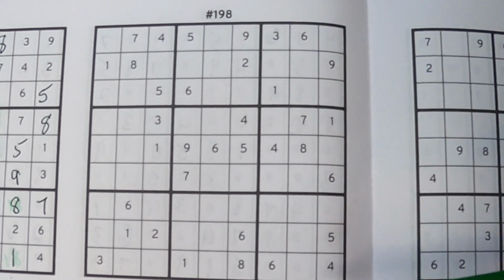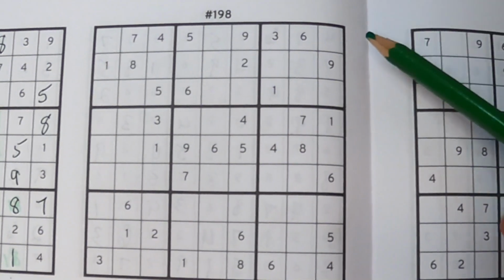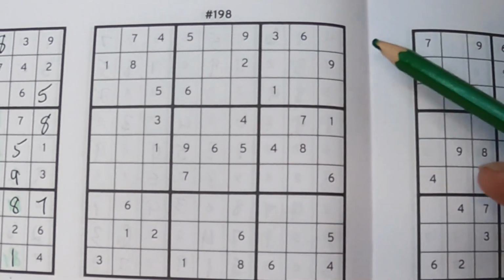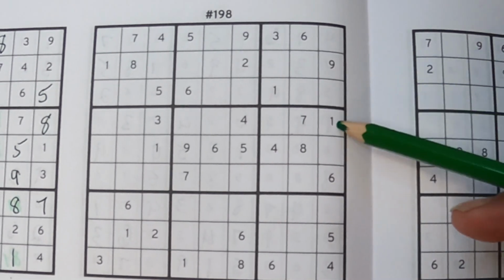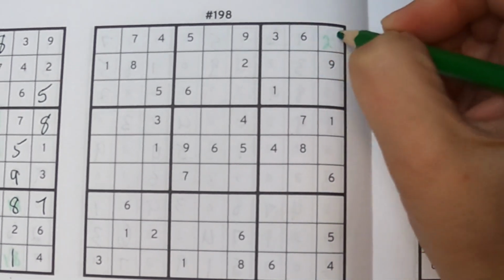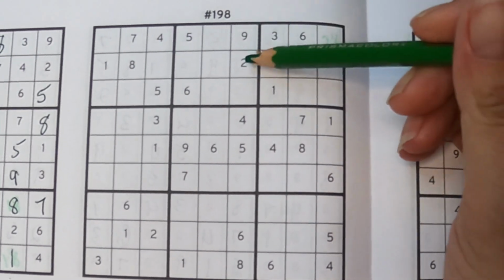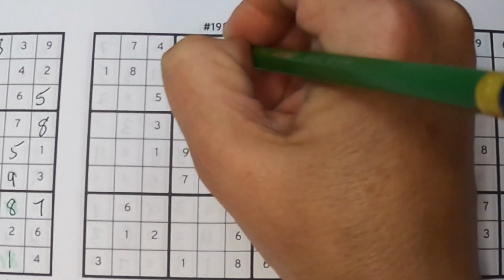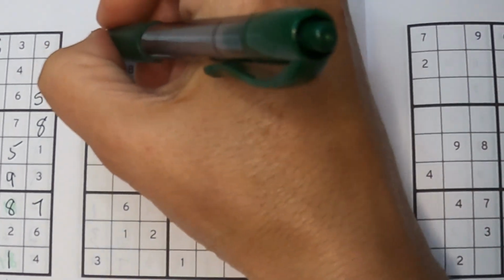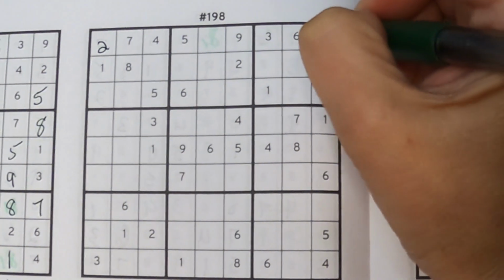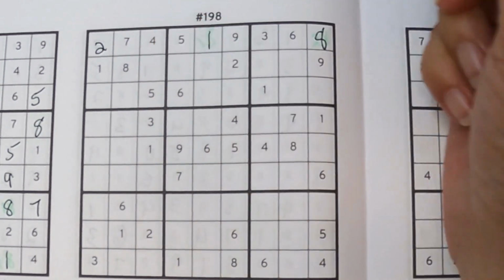Looks like today we're doing puzzle number 198. If we start with this top row, we're missing 1, 2, and 8. We've got a 1 here, so 2, 8. 2 here, so 1, 8. 1 and 8 here means this is our 2, 8, 1.